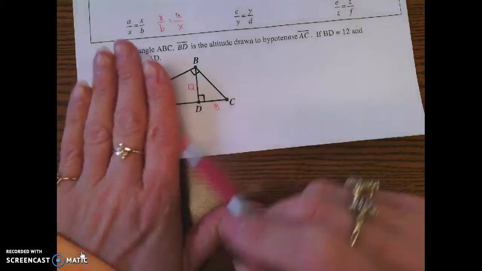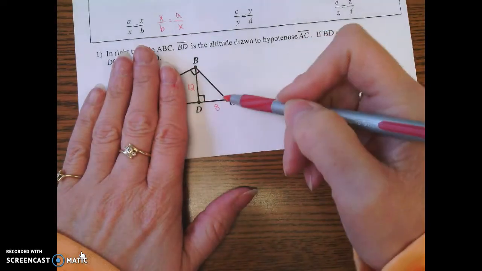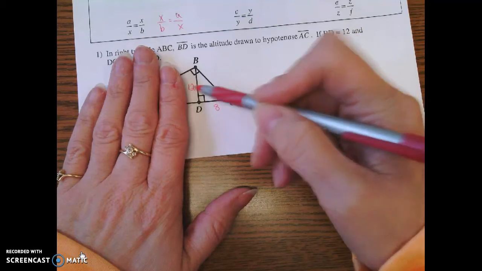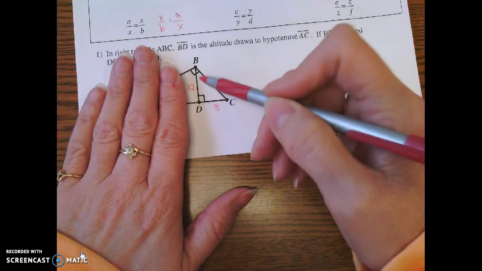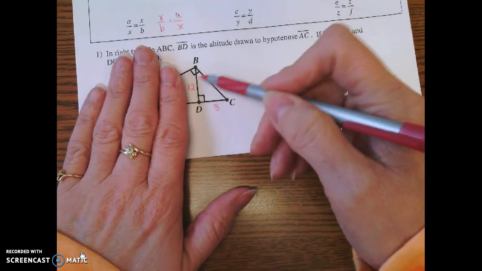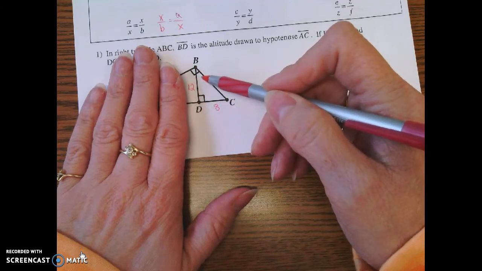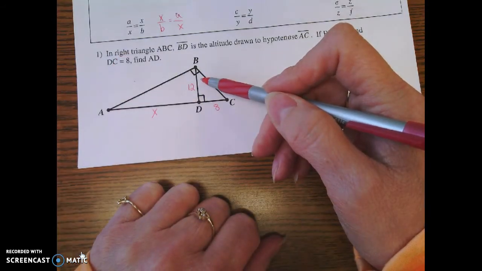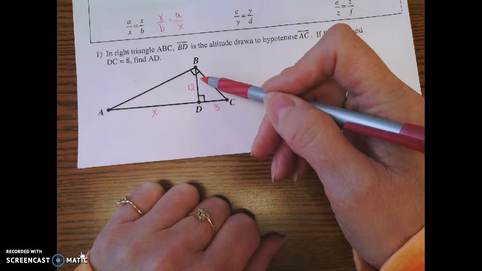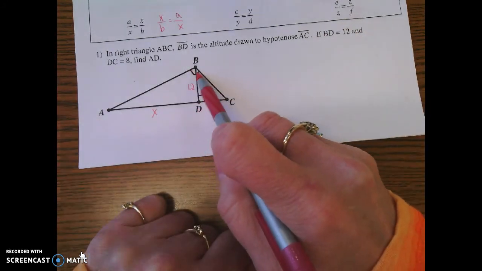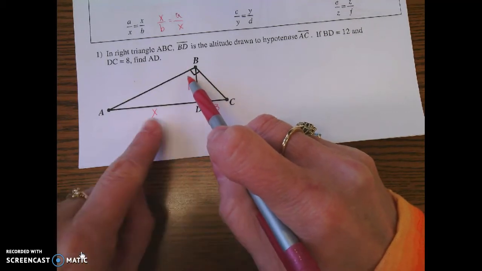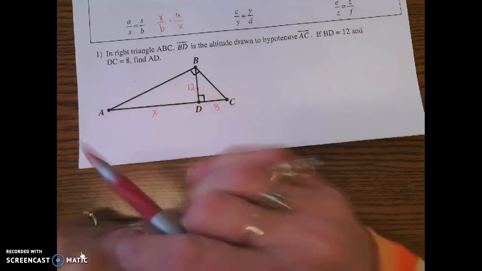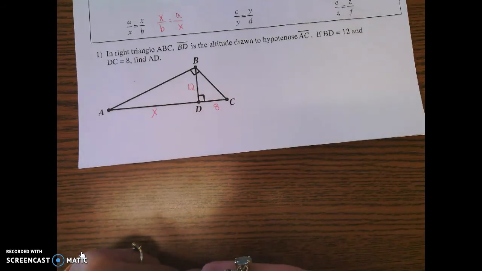Could you start this problem over here? You could solve for an angle measurement. You can use trigonometry to solve for angle C, or you could solve for angle DBC up here. Then, once you knew this angle, you could find this angle next to it because together they add up to 90. And then you could use trigonometry to solve for this. So there are different ways to do this problem.